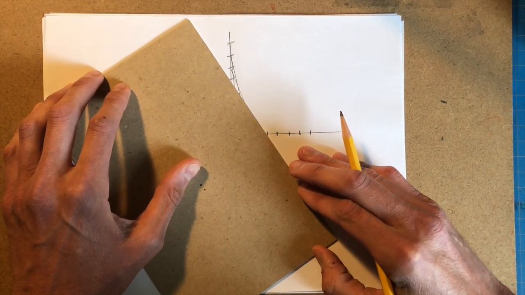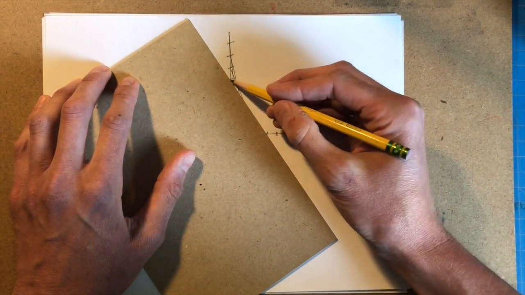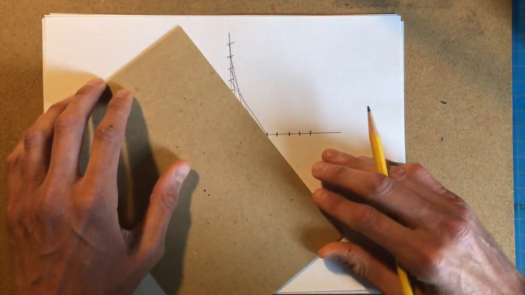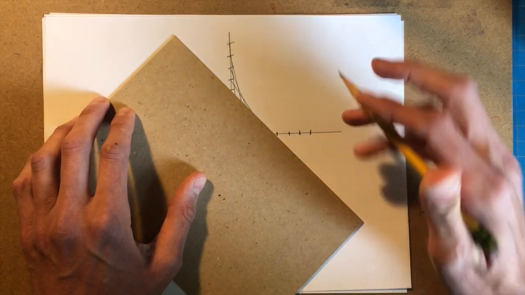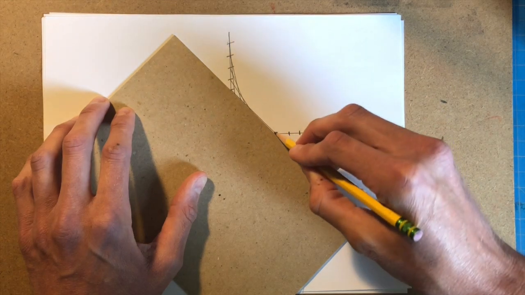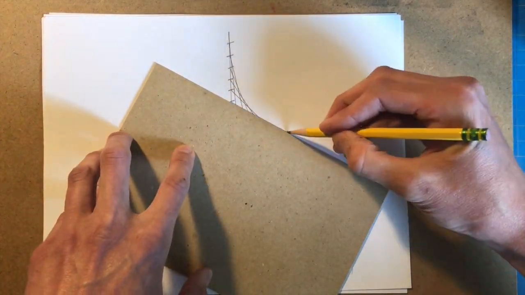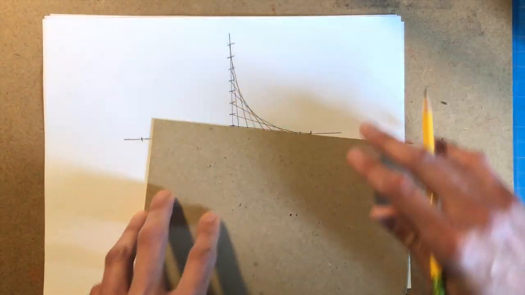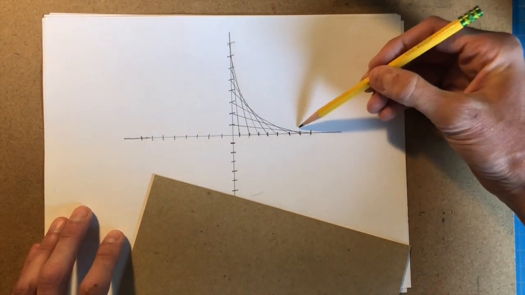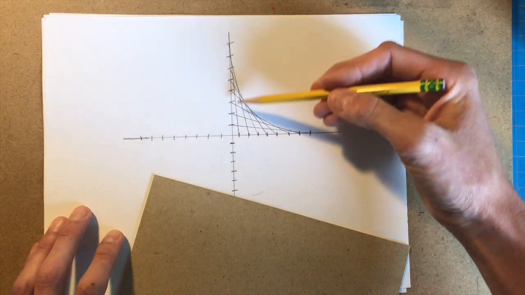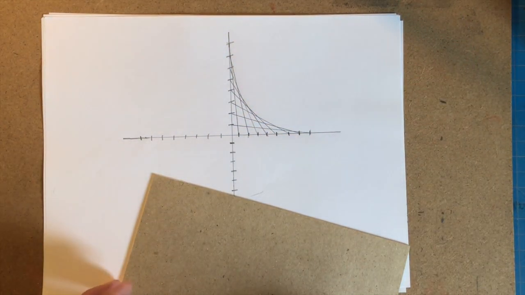Fourth to the fourth. And so now I've created this curved shape that has a checkerboard as well.